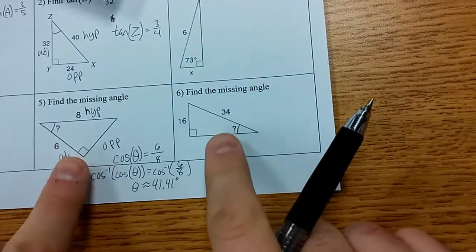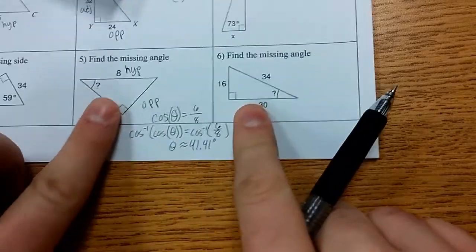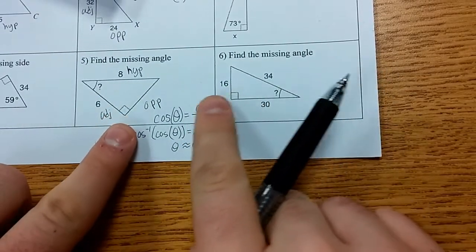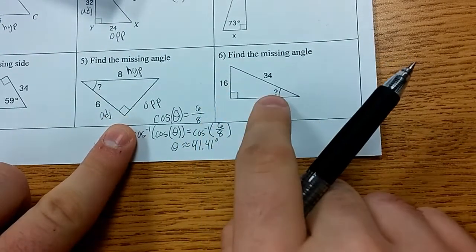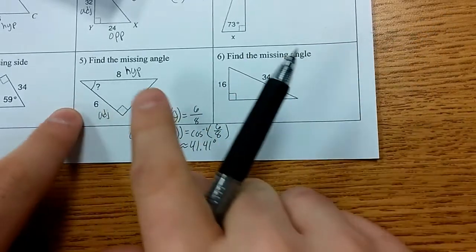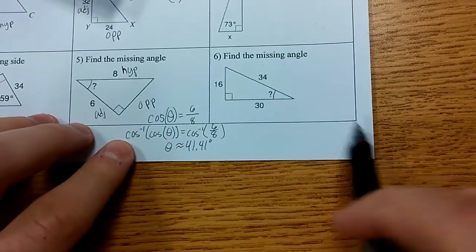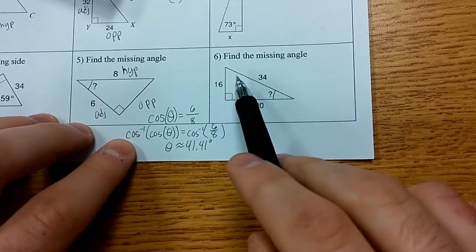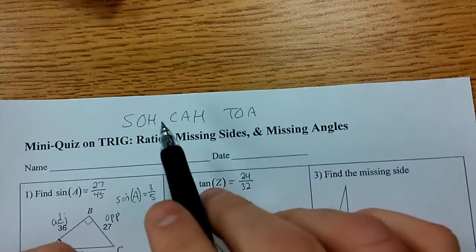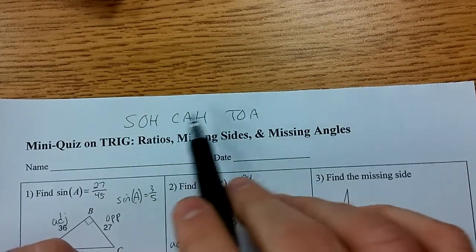Let's look at number 6. Number 6 is slightly different than number 5. If you'll notice, in number 6, you have all 3 side lengths labeled with an actual measurement. Here we only had 2. So the implication is, if I have all 3 available to me, that means I can use any one of these up here. There's no restriction on the trig function.